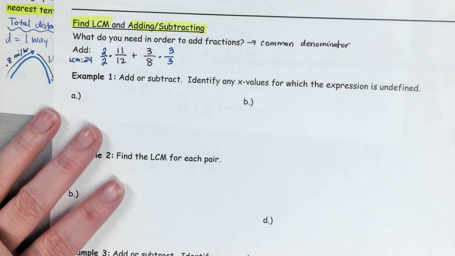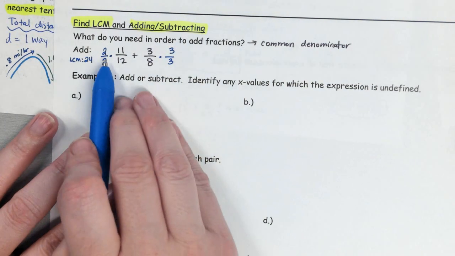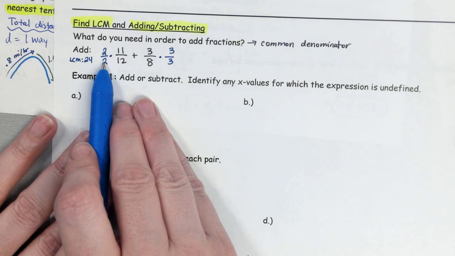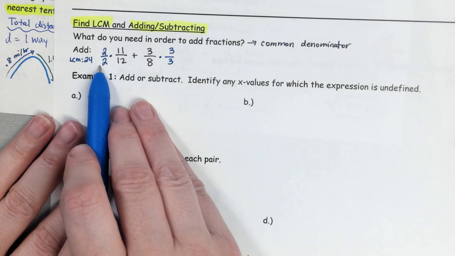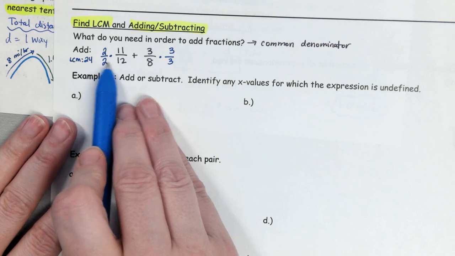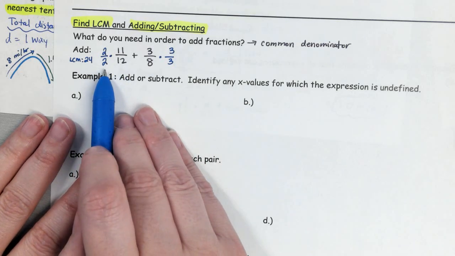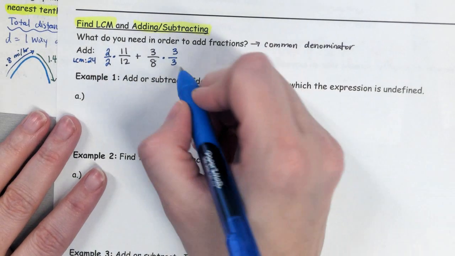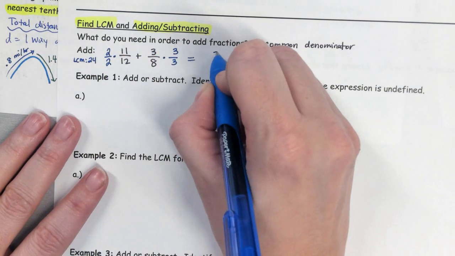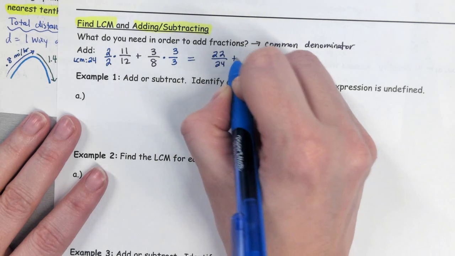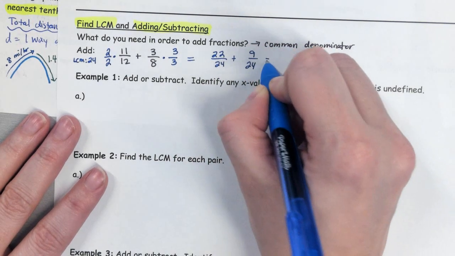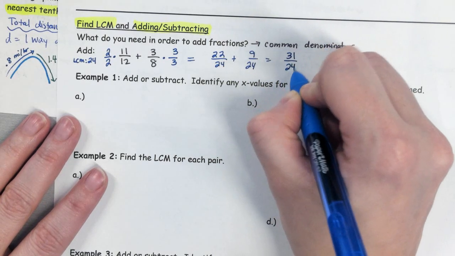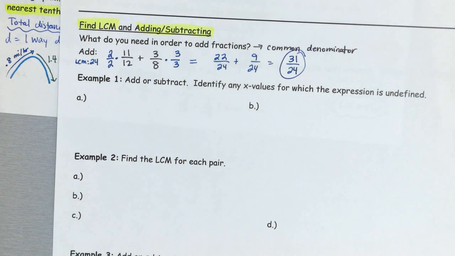To multiply from 12, you multiply by 2 over 2. And why are we allowed to do this? Why can I multiply by 2 over 2? It's equal to 1. And if you multiply something by 1, what do you get? Itself, the same thing. So I'm not changing the value. That's why I'm allowed to do this, okay? So 2 times 11 is 22. This is over 24. 3 times 3 is 9. And then this won't reduce, but you do have to check to see if fractions do reduce, okay? So that's going to be something that we're doing.